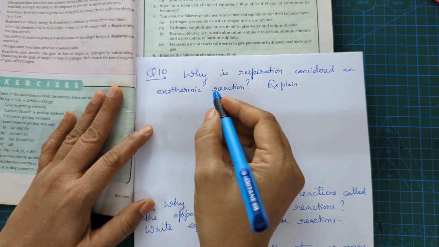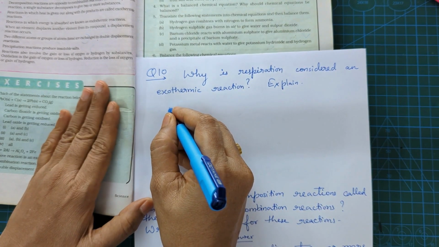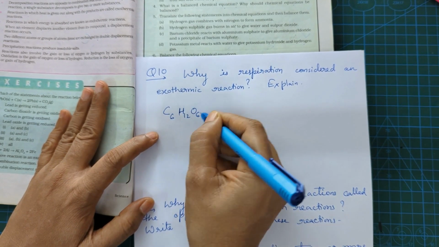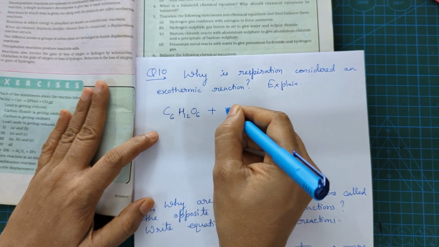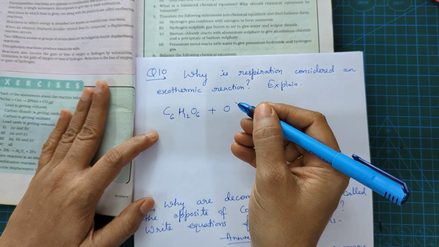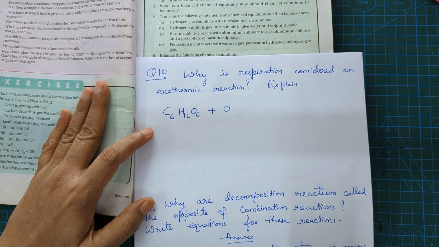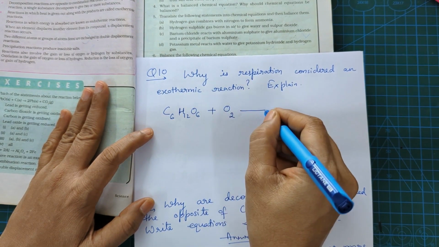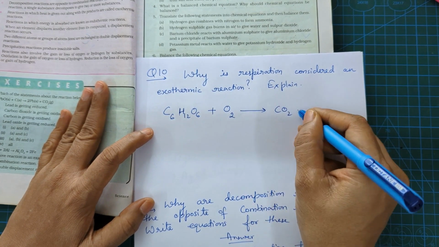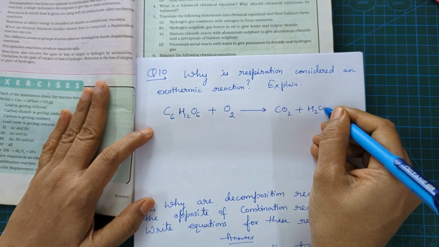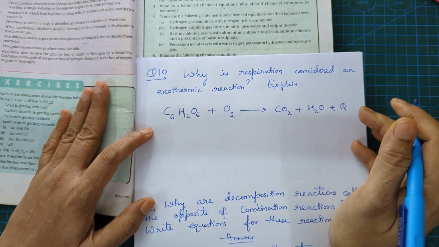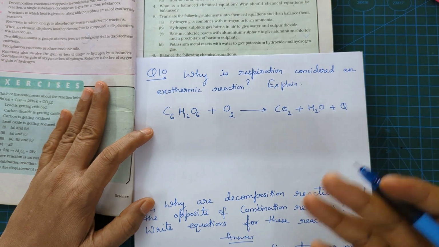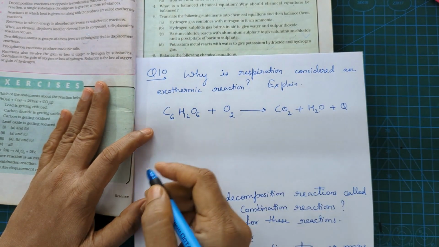So in the respiration reaction, glucose C6H12O6 combines with oxygen. That means the food that we eat gets converted to glucose, and when we breathe in oxygen, it combines with oxygen to produce carbon dioxide and water and heat. So CO2, H2O, and heat energy is produced. This heat energy is needed for body temperature maintenance, our functioning, the metabolic activities. For that, this heat energy is needed.